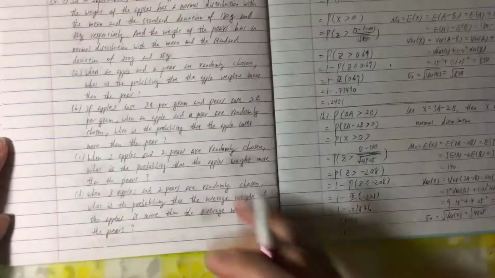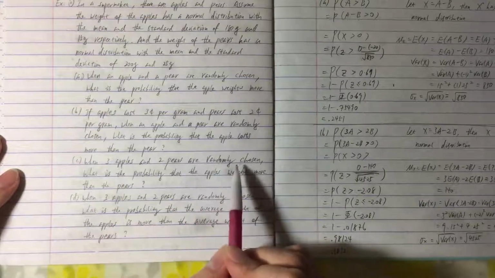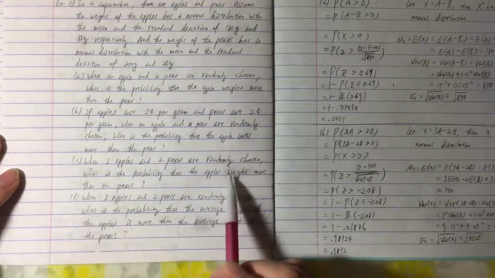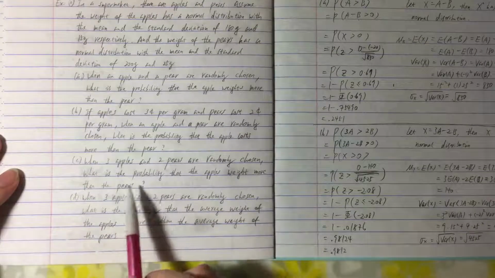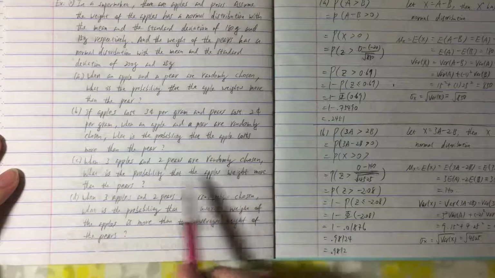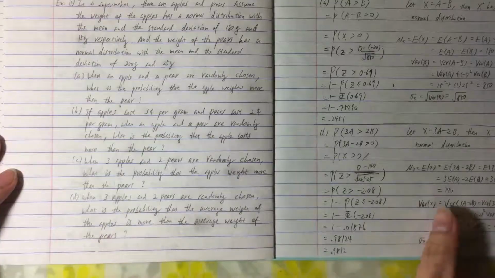Part C. When 3 apples and 2 pears are randomly chosen, what's the probability that the apples weigh more than the pears? Be very, very careful here.